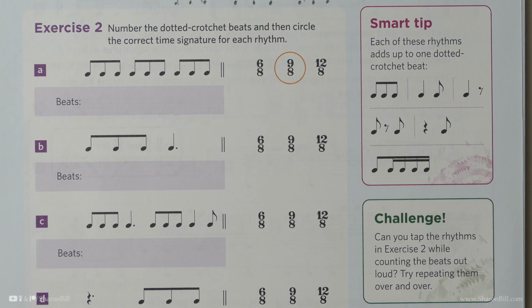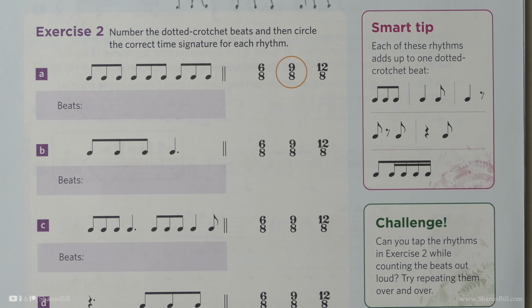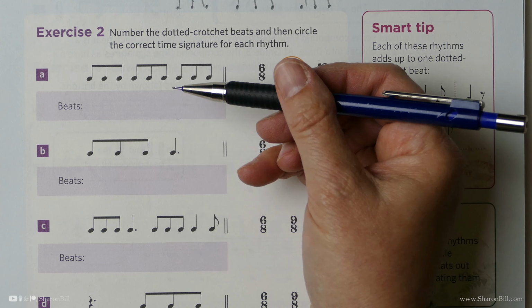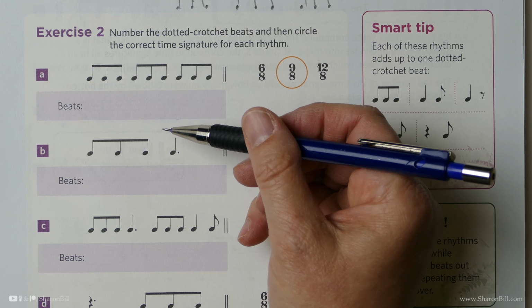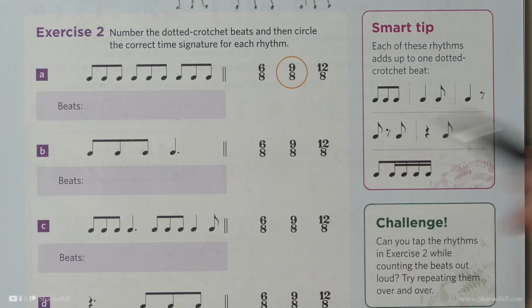9/8 is triple time. So if you think that you're getting the hang of this, then do move on and try exercise 2 on your own. Always work in pencil. I know that I always say this, but that's okay. It's okay to learn by your mistakes. You can just erase it out and have another go.